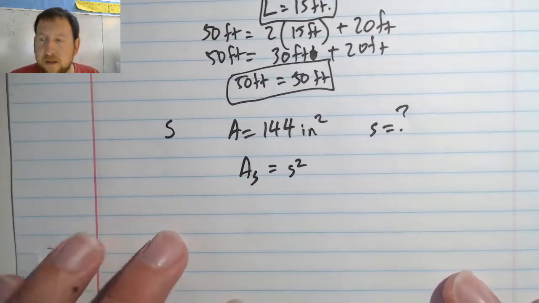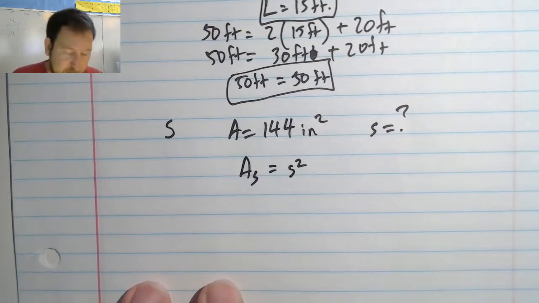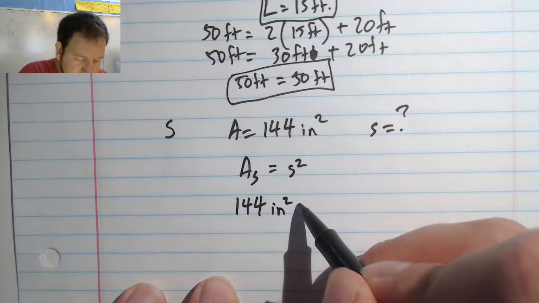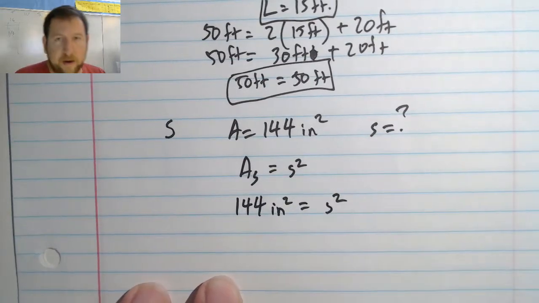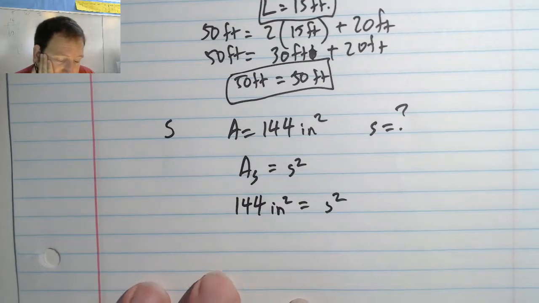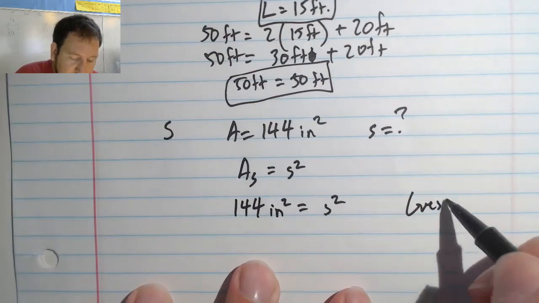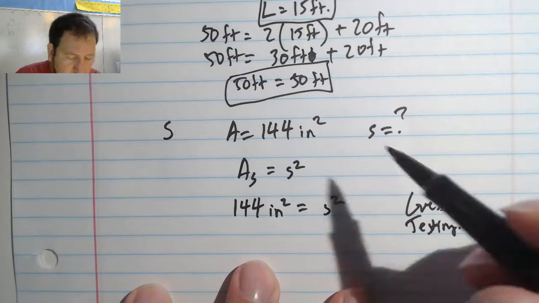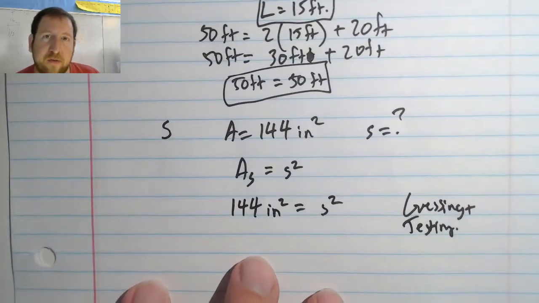And let's fill in the things that we know. Okay, I know the area this time, so I know my answer is 144 inches squared is equal to S squared. Now, I have to ask myself, using some guessing and testing, what times itself is equal to 144?